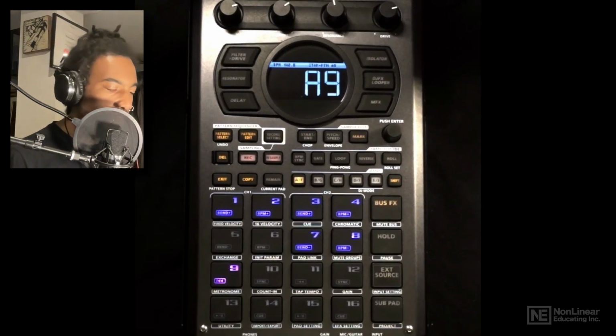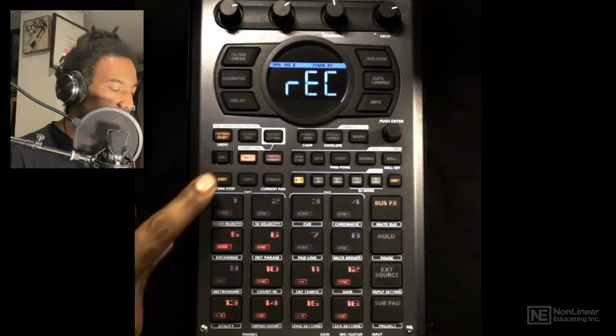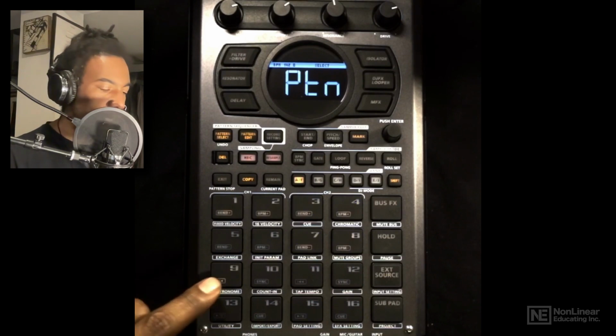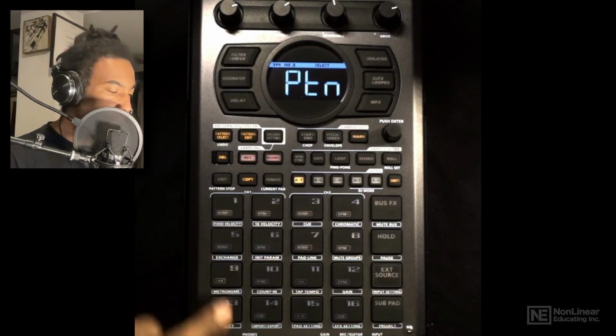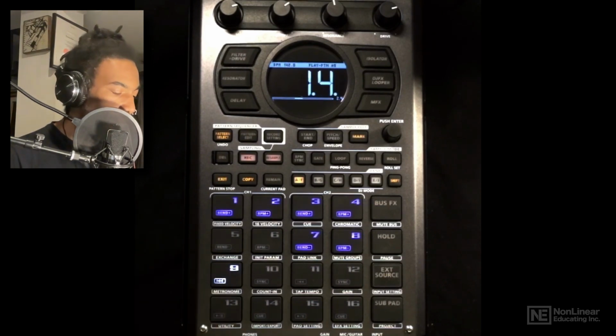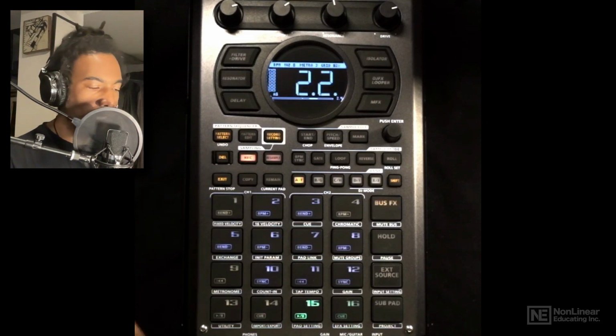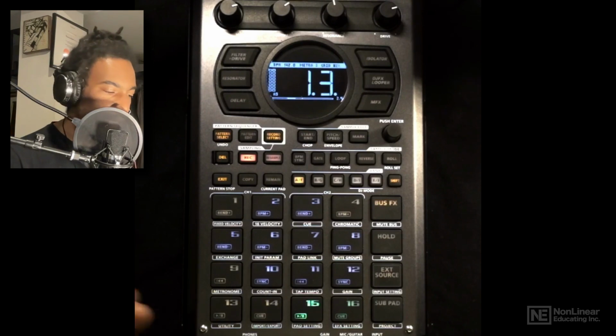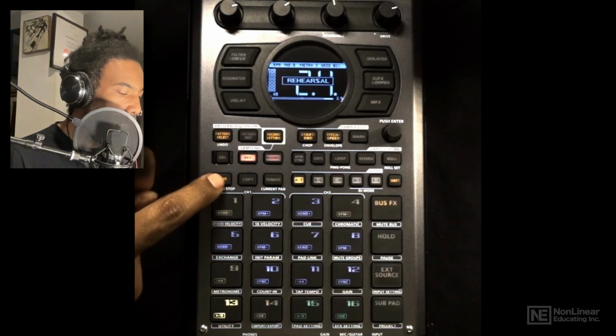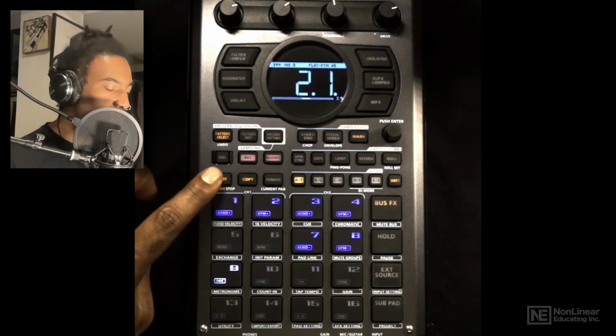We saw that to record a pattern, if I hit record, I can start recording in any of the blank pattern slots. If I play a pattern that already has notes in it, I could then press record, and once the pattern gets back to the first beat of the first bar, I could start recording in real time. Okay. But I don't really want to do that.